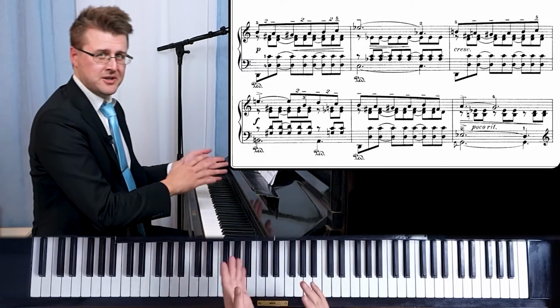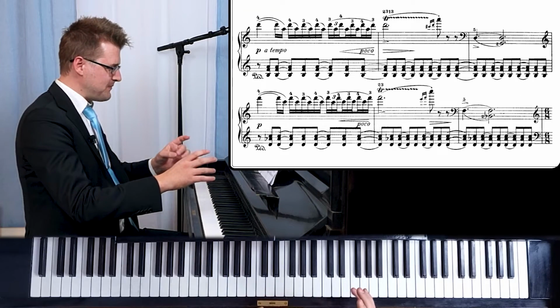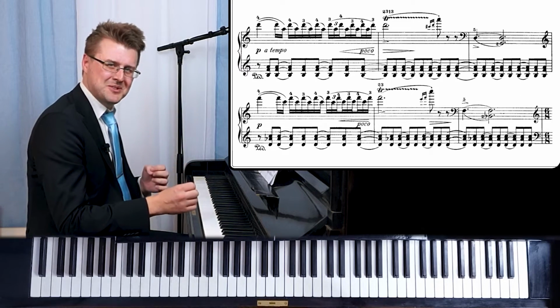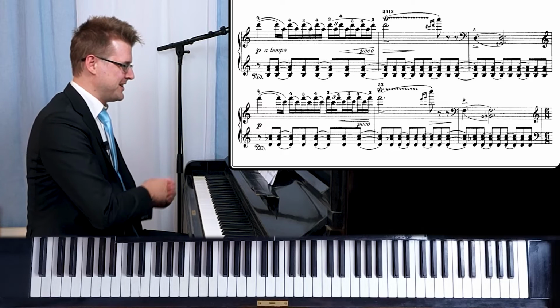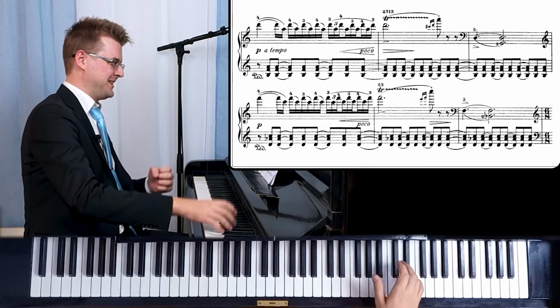Okay, that's the first section. Now we get into the middle section. That's quite adventurous. There are some new and exciting things happening. To start off, there's like a bird call in the higher register.